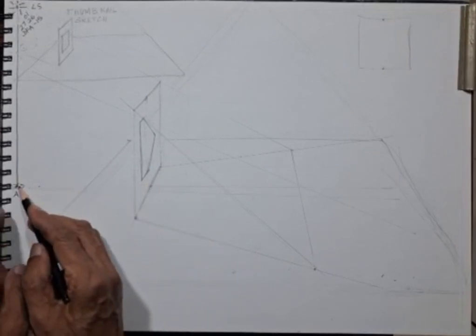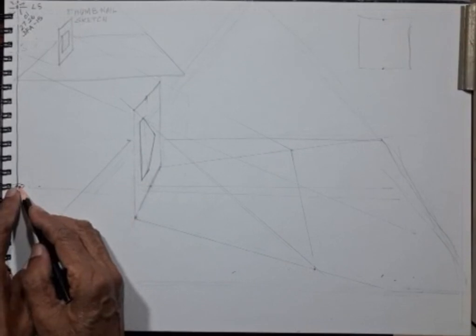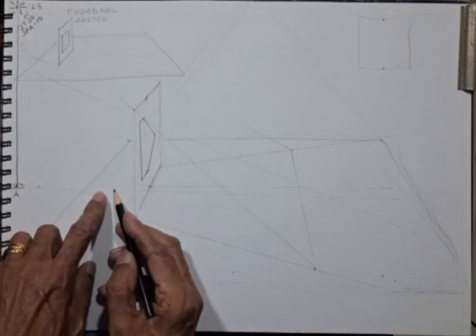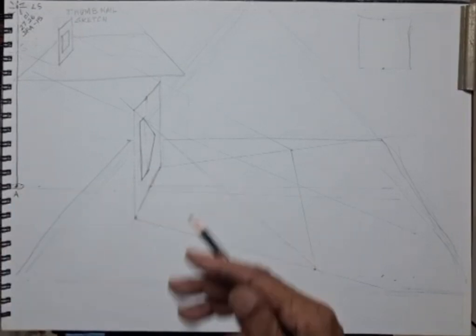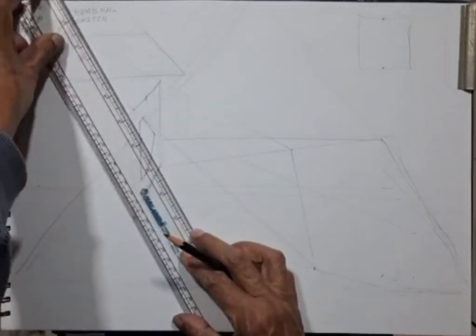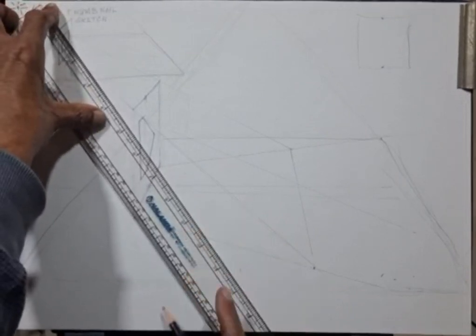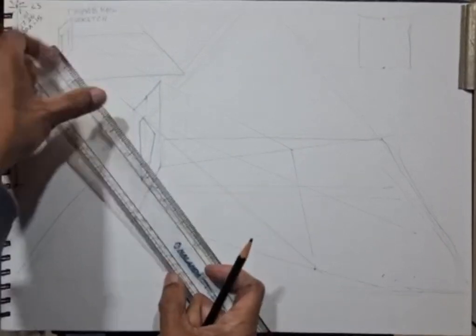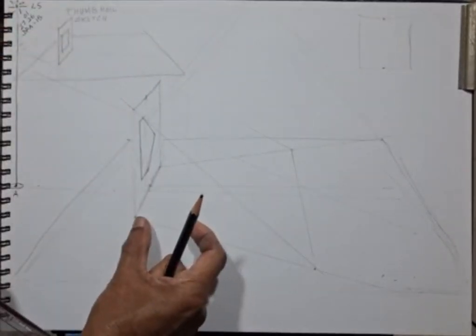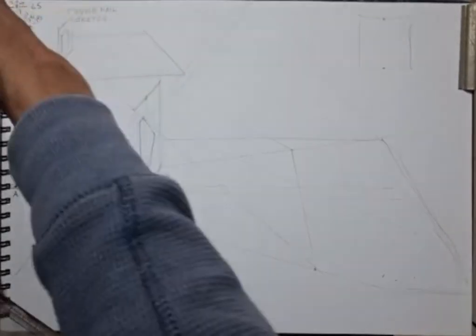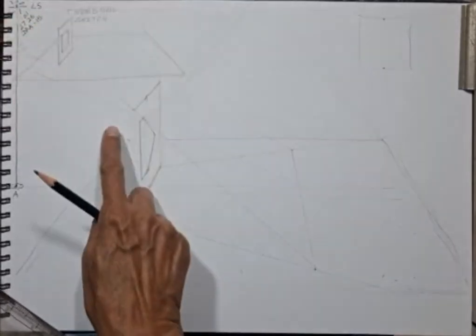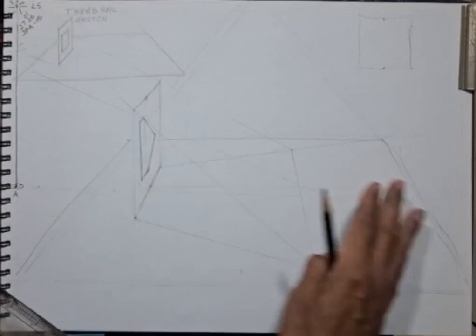We extend it, we want it to be that far away. If it is here, just see what happens. The shadow will be that wide, right? It will be that wide. And it will be short. The shadow will be that short. Or if you keep it here or if you keep it here, it will go out.